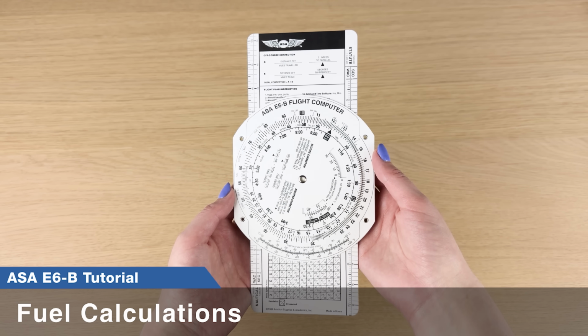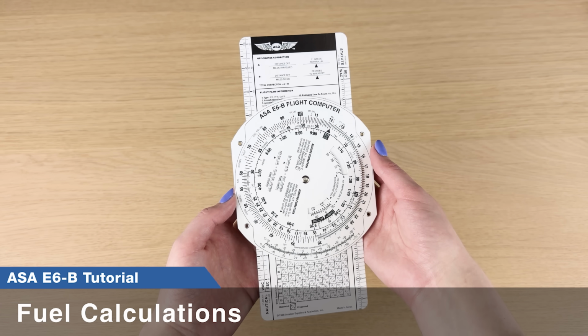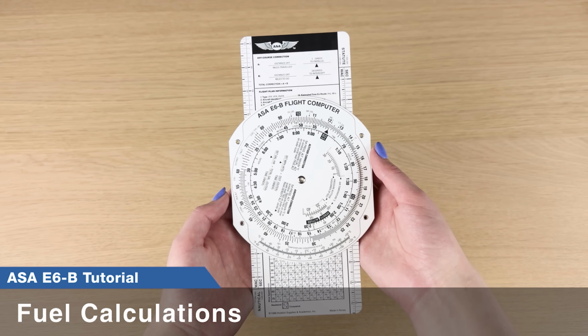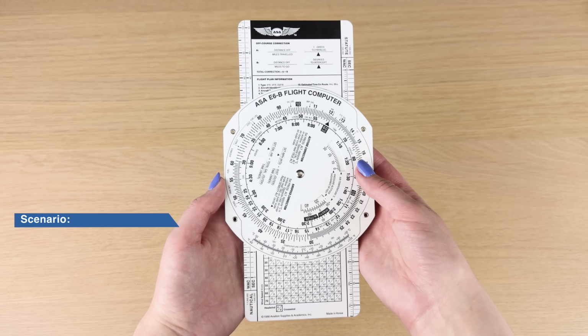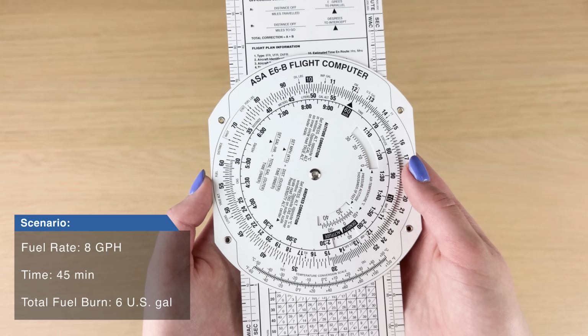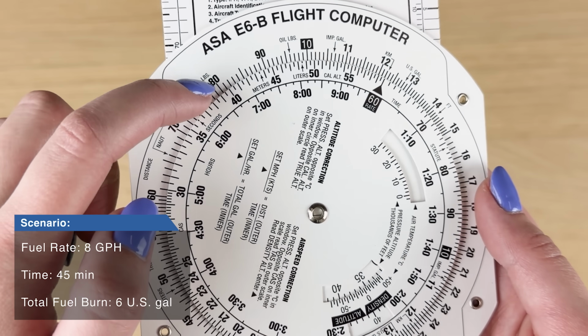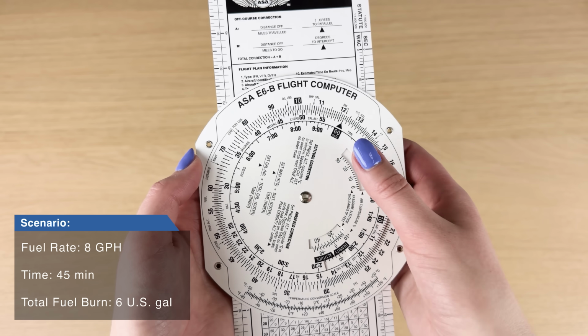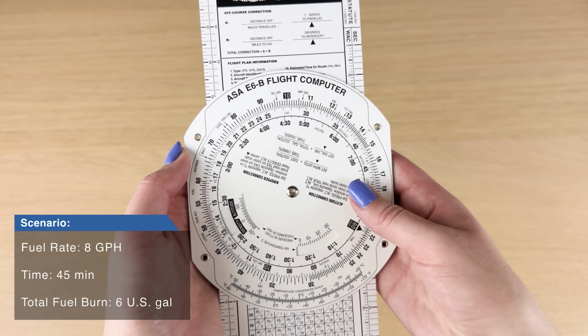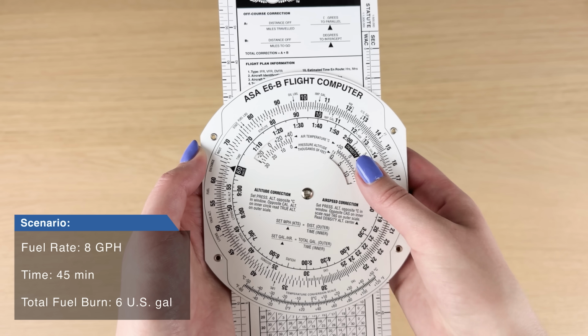Fuel calculations work the same way as time, speed, and distance because fuel burn is simply a rate. Let's say the aircraft burns 8 gallons per hour, and we're flying for 45 minutes. Set 8 gallons per hour on the outer scale by selecting 80, which in this case is scaled to represent 8.0, then align it with the 60 rate mark.